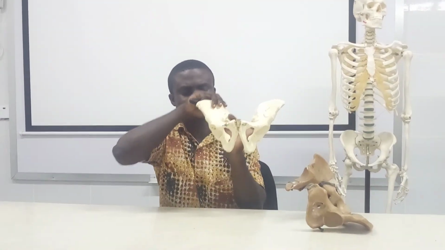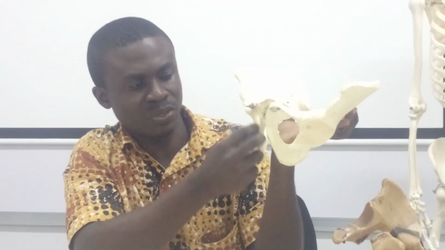Now, even apart from this, we look at what we call the subpubic angle. The subpubic angle, the angle between these rami, the ischiopubic rami, is acute in the case of males, but it is obtuse in the case of females.